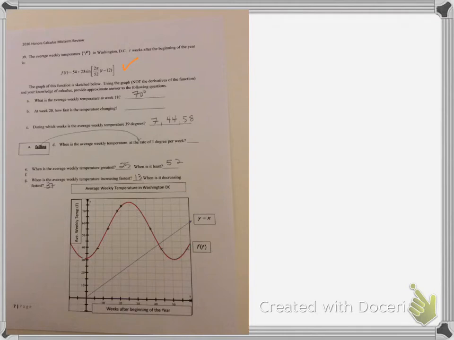So let's make this bigger for a second. Week 18 happens about right here, so go straight up, and read over. So I went straight up to my function, and I read over, and that's how I got 70 degrees, okay? So then it says to me, at week 20, how fast is the temperature changing?